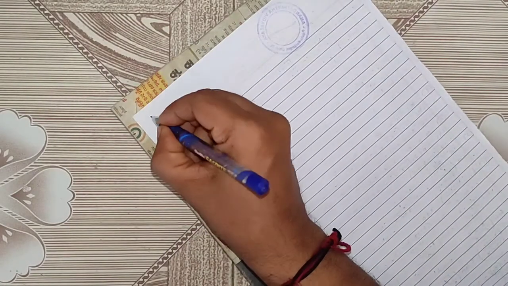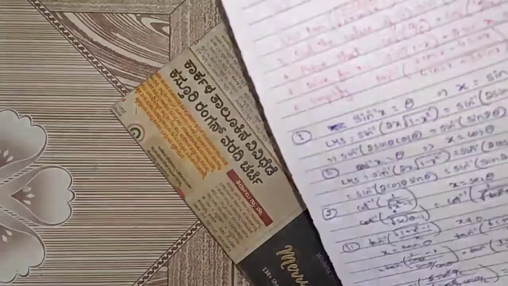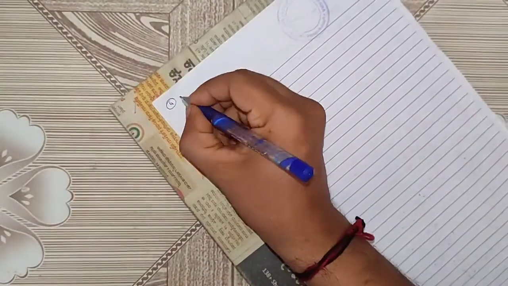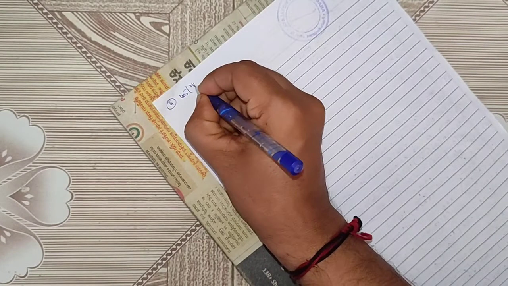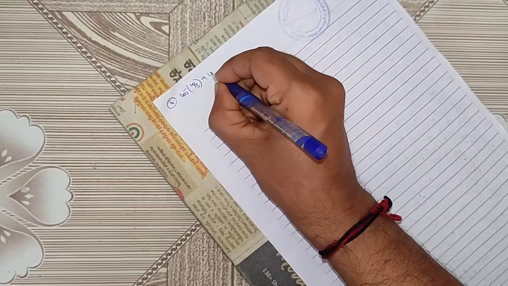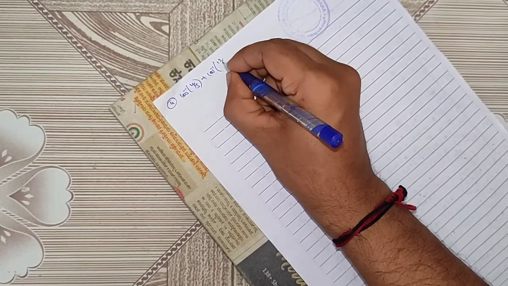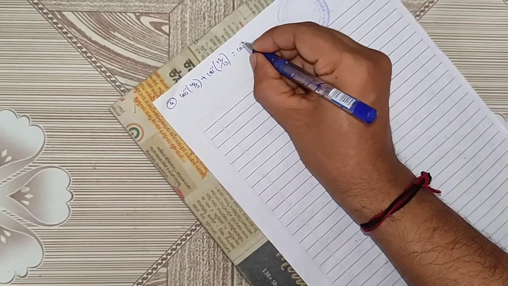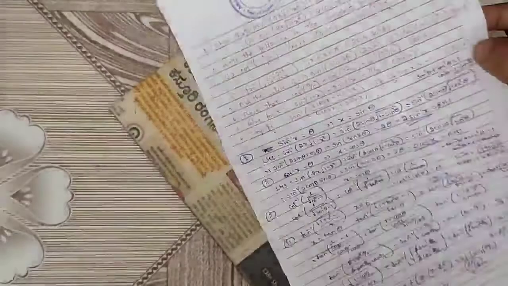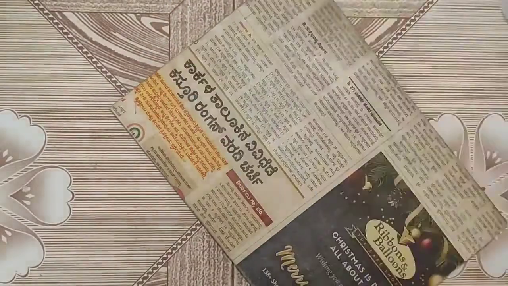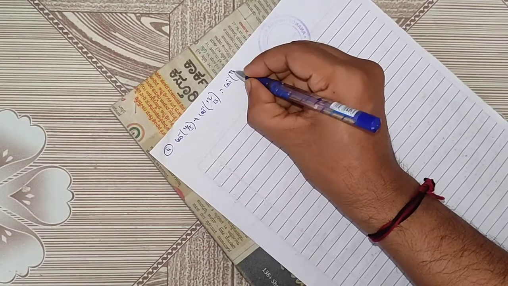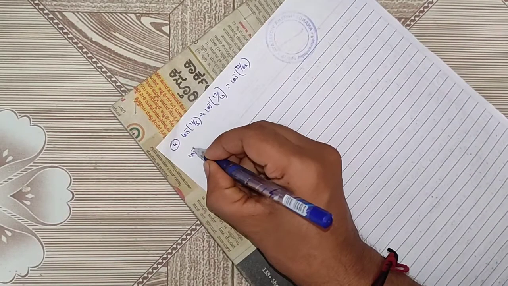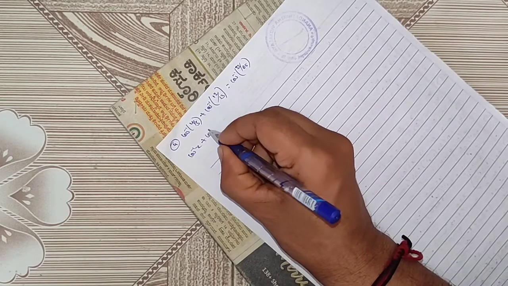So first I will write the question. Fourth question: cos inverse of 4 by 5 plus cos inverse of 12 by 13 equals, we have to prove, cos inverse of 33 divided by 65. What is the general form of cos inverse of x plus cos inverse of y?